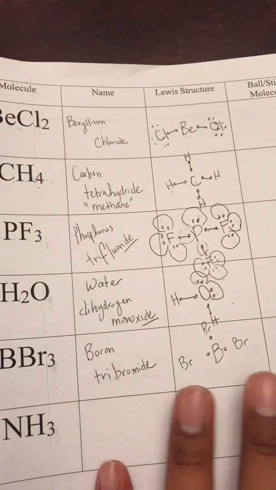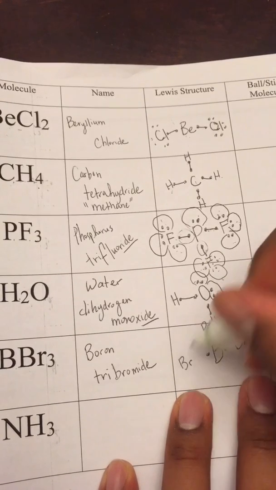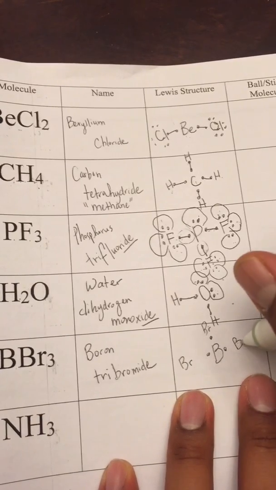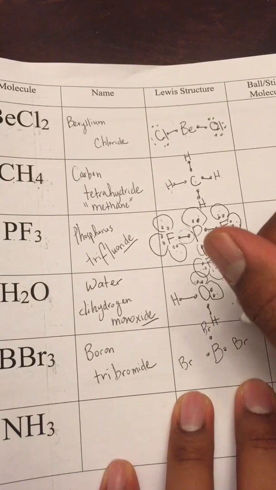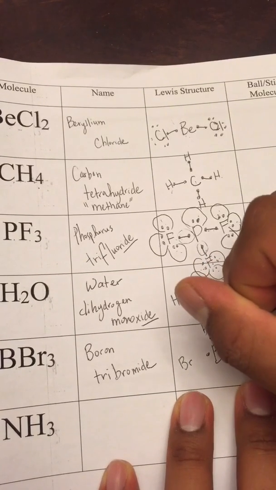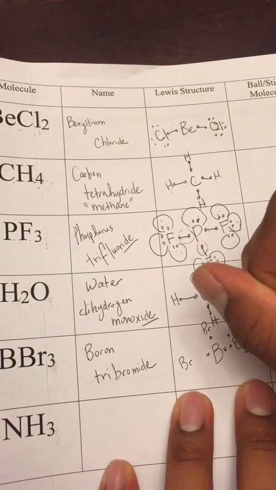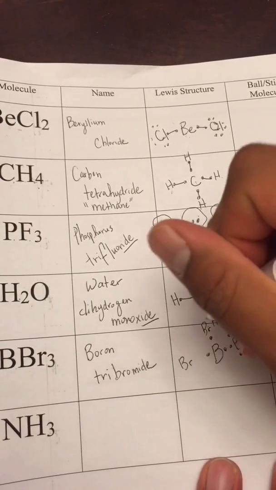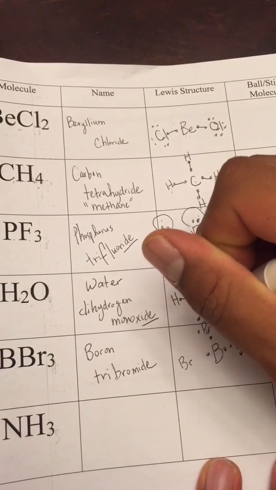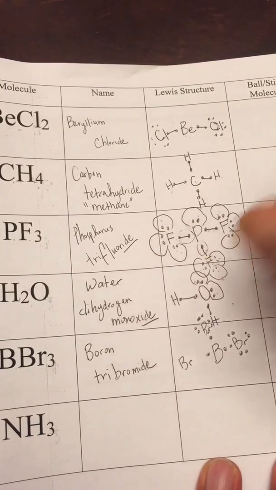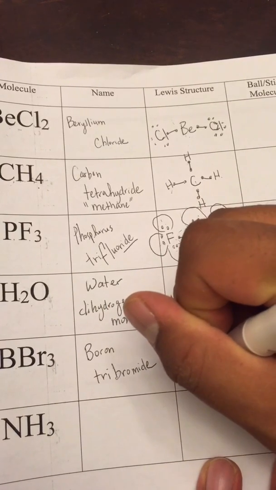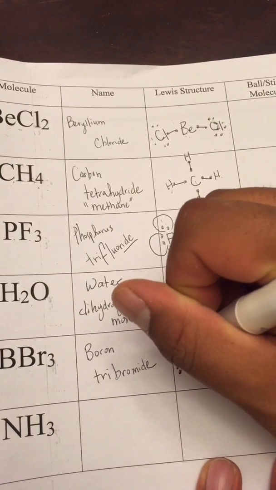to create a bond. Now we have to draw the Lewis structure for each of these bromine atoms. Well, ladies and gentlemen, if you look for bromine, bromine is going to be in group 7, which is a halogen. So they're going to have 7 valence electrons. 1, 2, 3, 4, 5, 6, 7. Same thing here. 1, 2, 3, 4, 5, 6, and 7. And again, 1, 2, 3, 4, 5, 6, and 7.